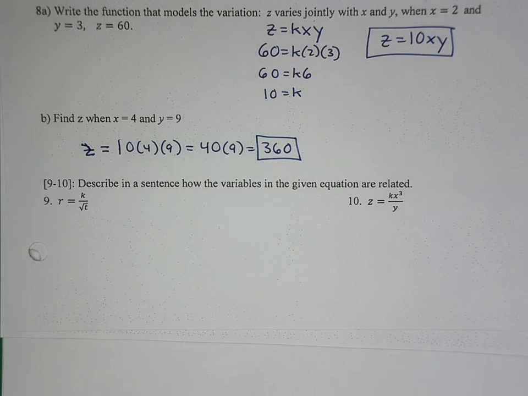And so again, go ahead and pause the video, give number 9 a shot, and then pause the video again to give number 10 a shot, or try both of them and then restart it either when you're stuck or you're ready. Okay, so go ahead.